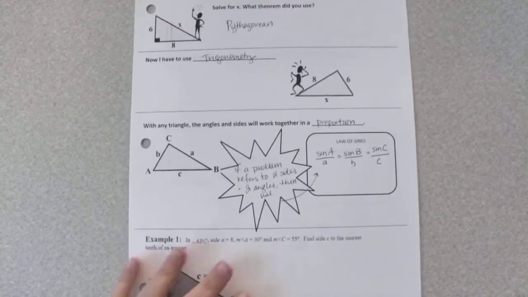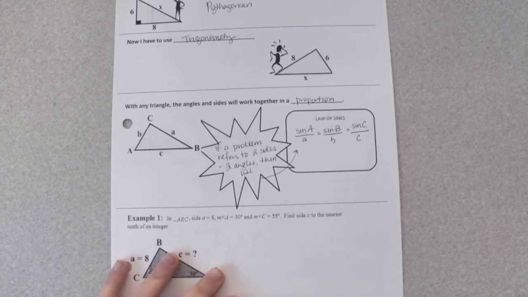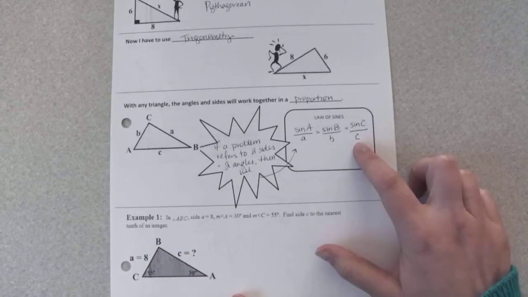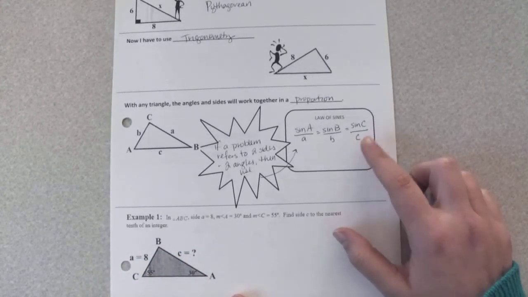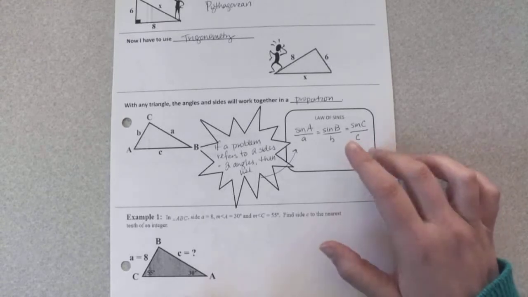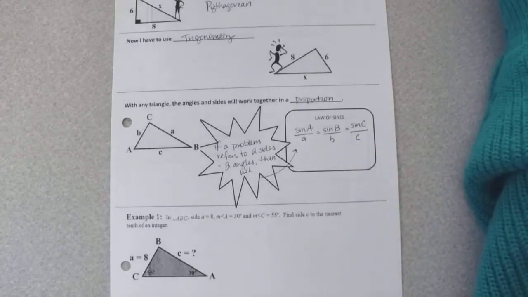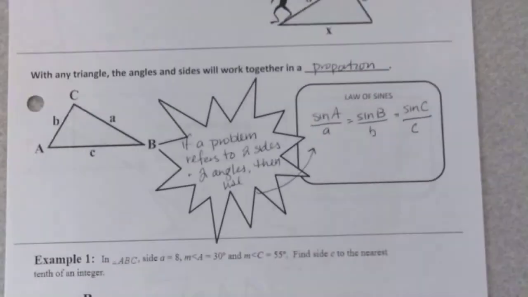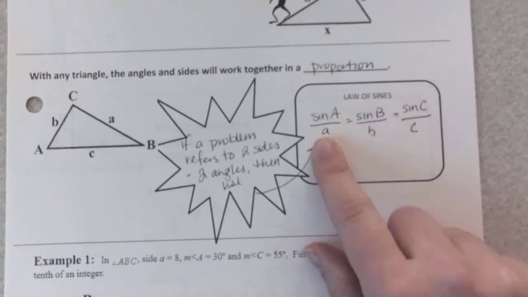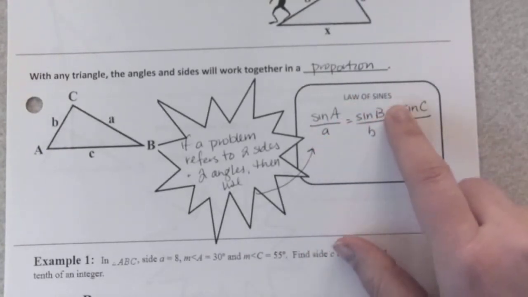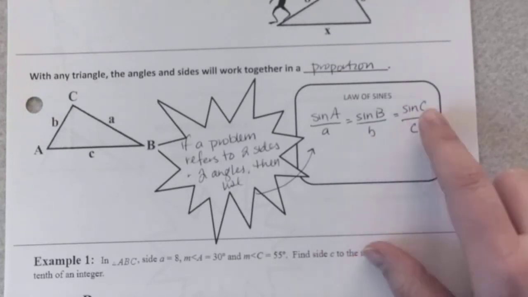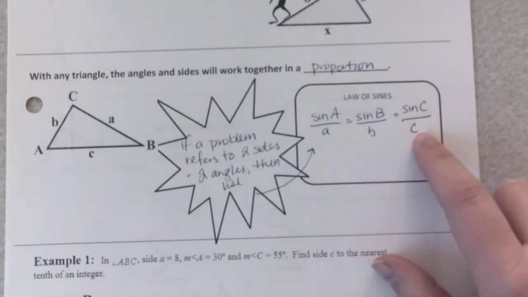any triangle. So here is the law of sines, if you would like to pause the video and copy it down. So the sides and angles of a triangle work together in a proportion. So the sine of A over a equals the sine of B over b equals the sine of C over c.